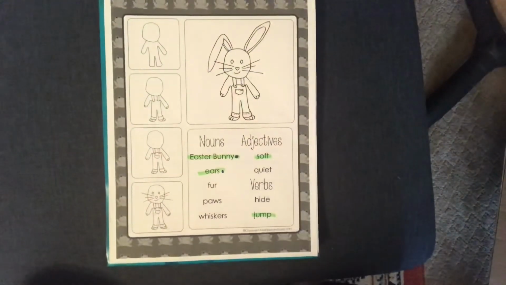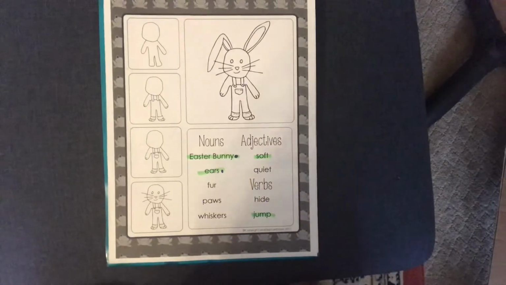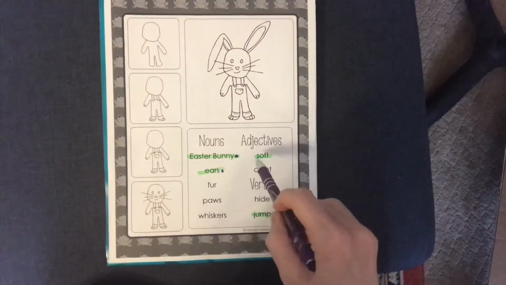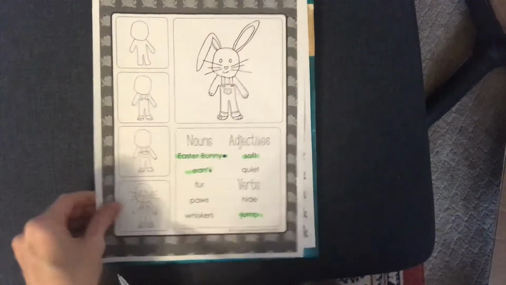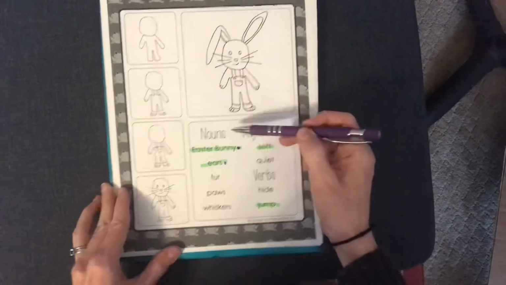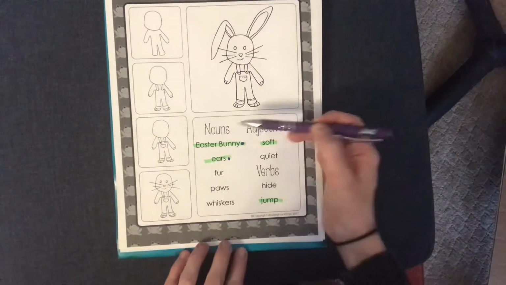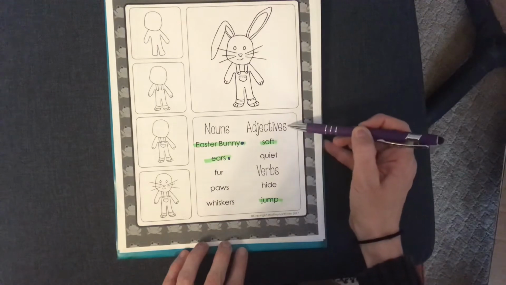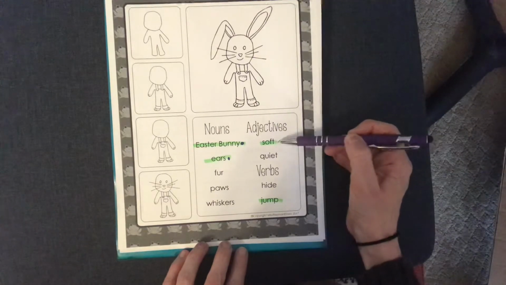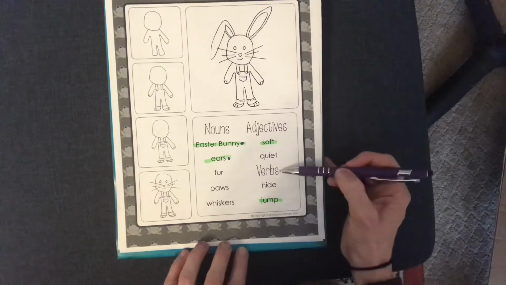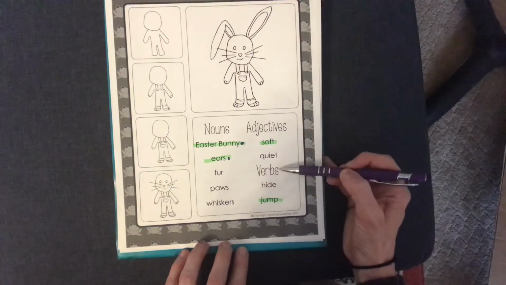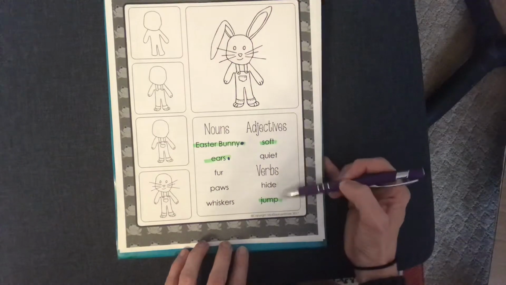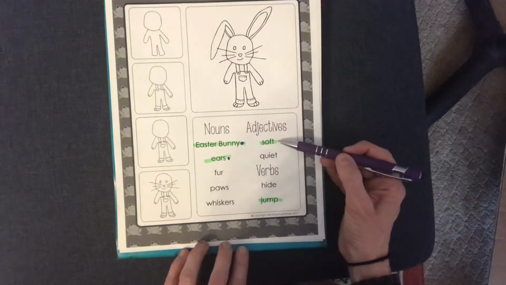Alright, boys and girls, for our writer's workshop today, we're going to continue using our vocabulary words that we see on our little mini word wall for our writing piece. So remember that nouns are people, places, and things. Adjectives are describing words like soft and quiet. Verbs are action words like hide and jump. Like, what do? You can hide and you can jump, but you can't soft.